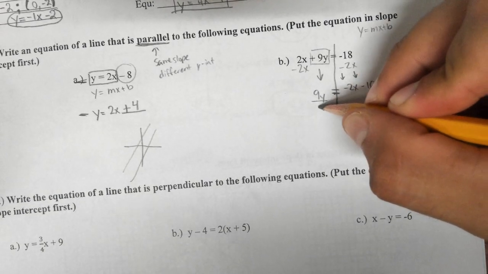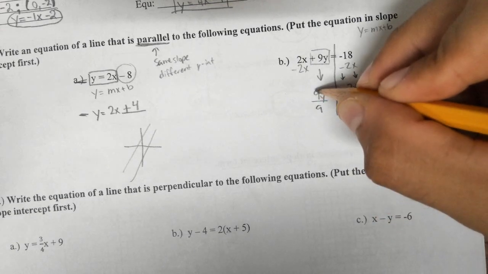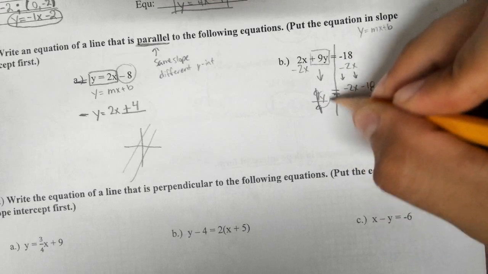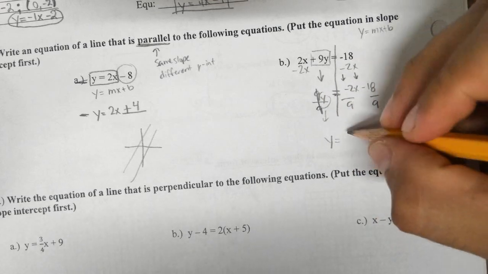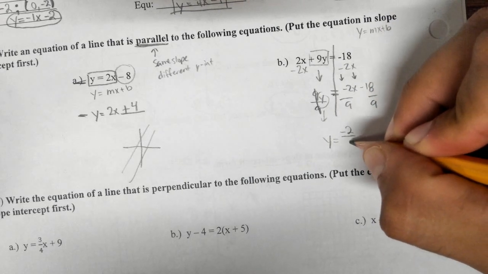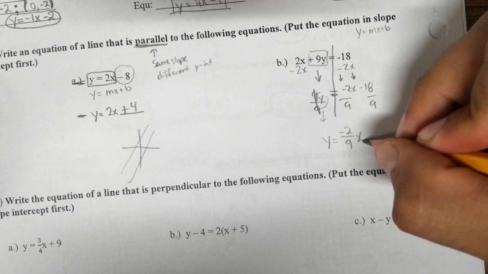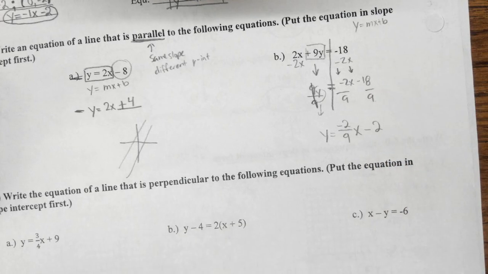My last step is to divide it by 9. 9 over 9 gives me 1. My y comes down. Negative 2 over 9 is going to stay as it is, and then negative 18 divided by 9 is going to give me negative 2.